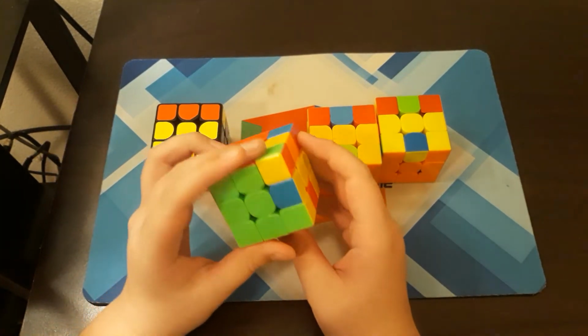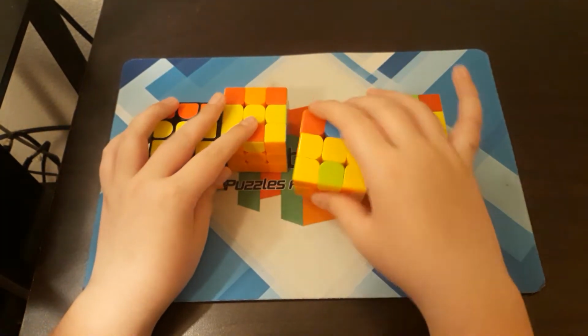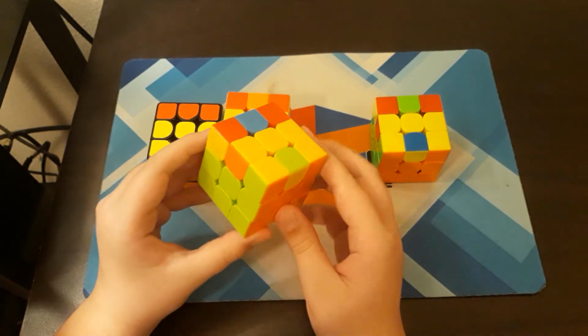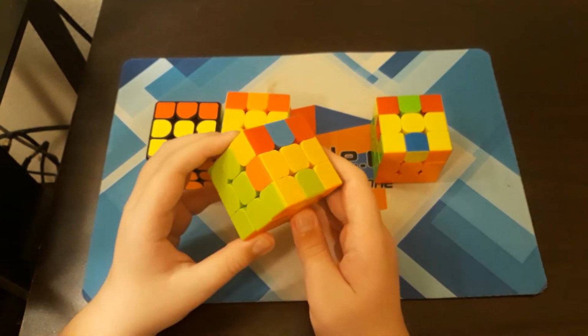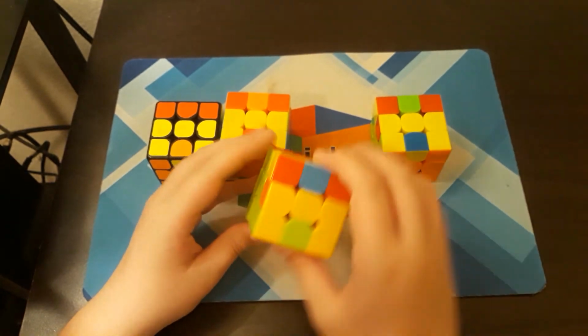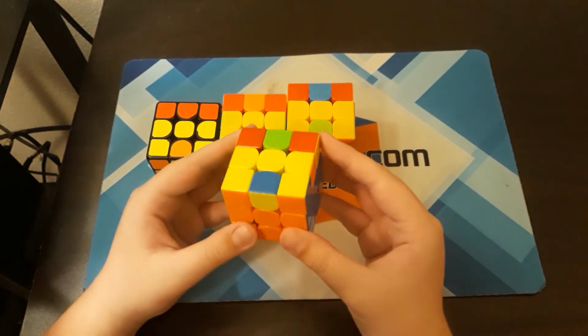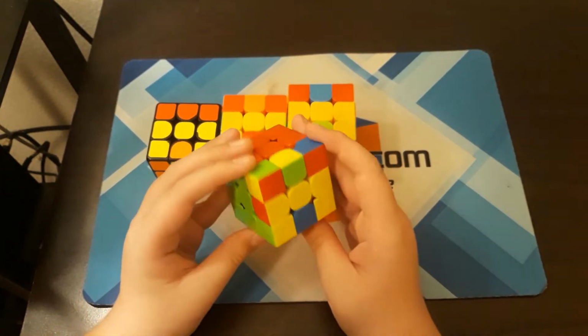Now we have the H perm. The Z perm where they swap on the front left and on the back right. And then the Z perm where they swap on the front right and the back left.